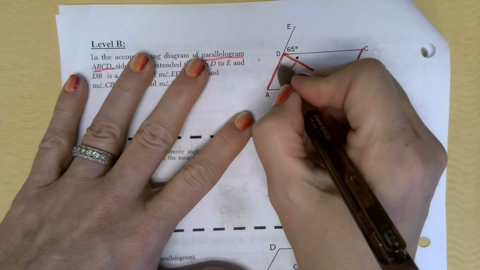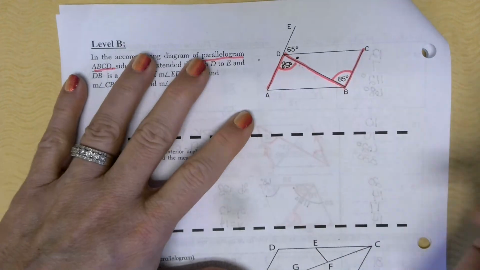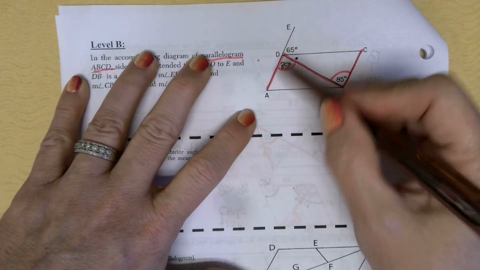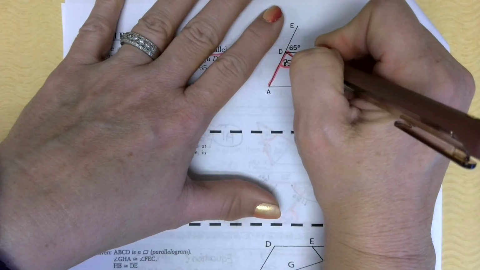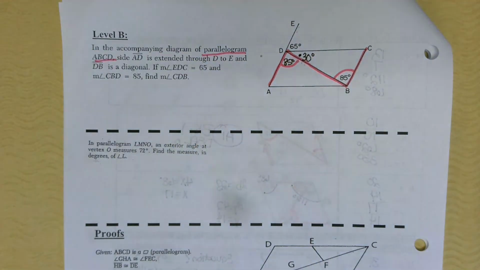So that means this angle is 85. And so then these three are making a straight line. And so you take 180, subtract 65, subtract 85, and it leaves you 30. Okay, so the measure of angle CDB is 30 degrees.